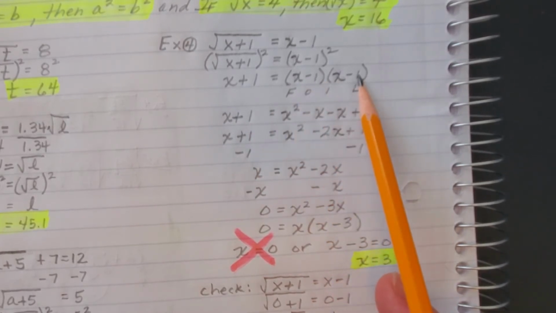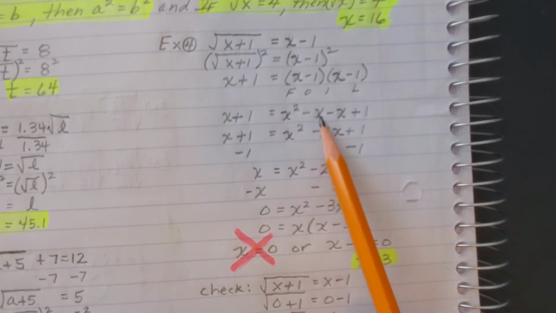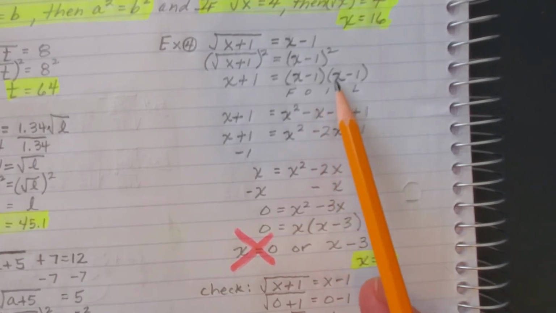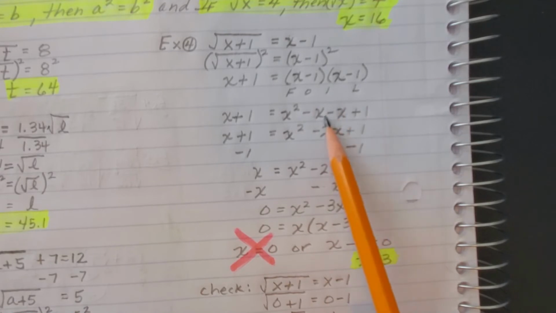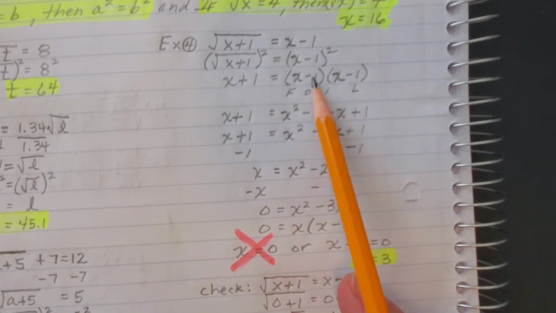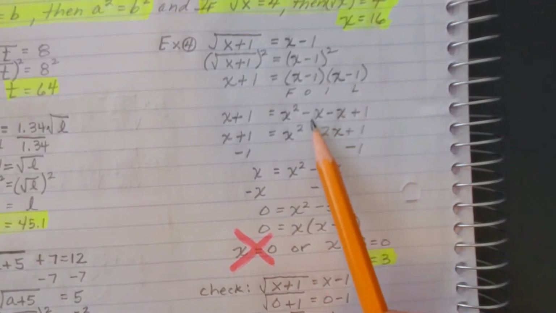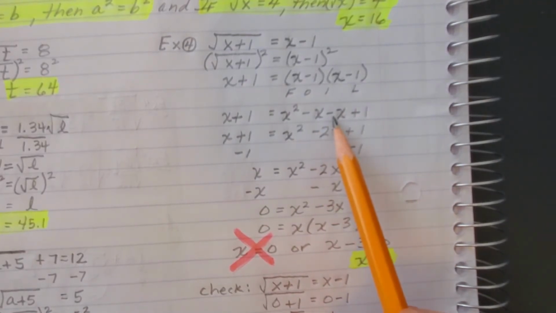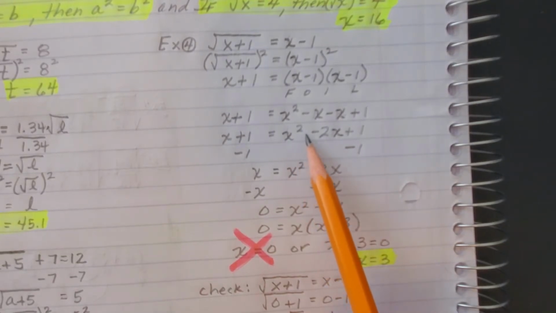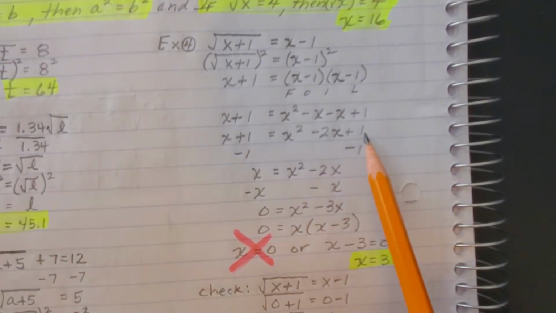Outside, x times negative 1 is negative 1x. Inside, negative 1 times x is negative 1x again. And then negative 1 times negative 1 is positive 1. Then you add these two like terms, negative 1x plus negative 1x, and get negative 2x. So your right side becomes x squared minus 2x plus 1.